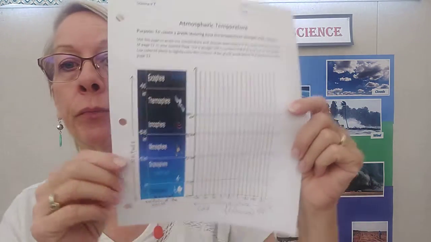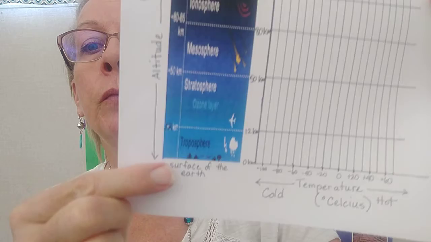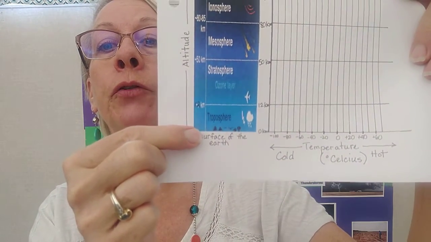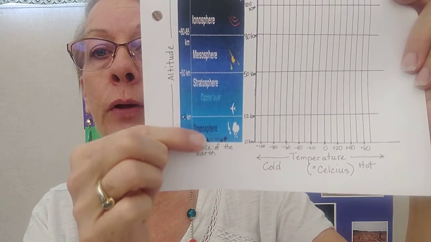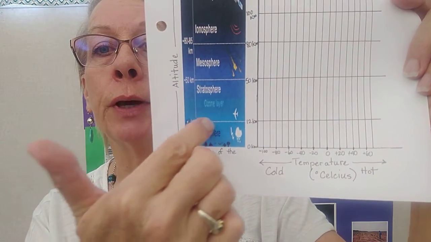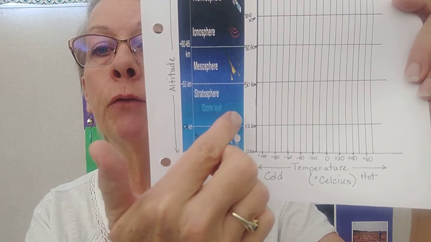Meteorology, right here. Meteorology is the study of the atmosphere. Most of the studies concentrate on the troposphere and the weather that occurs there. All right, so remember back to this page that you did? Here's the layers of the atmosphere. The troposphere is the bottom one, closest to the Earth, where the weather happens. This is the layer where the clouds are. The very tallest clouds are right up in here. Airplanes fly above the clouds. So the troposphere is where weather happens.